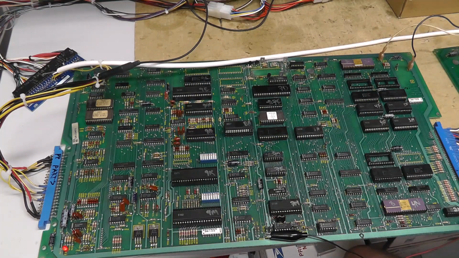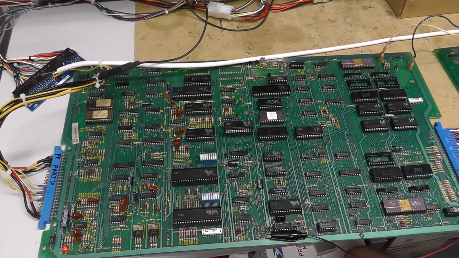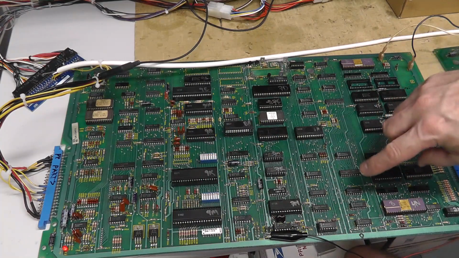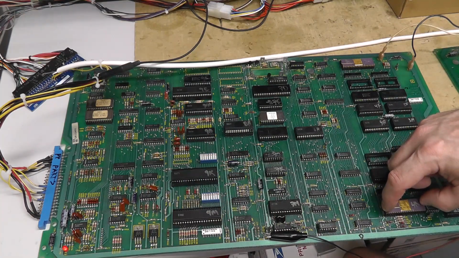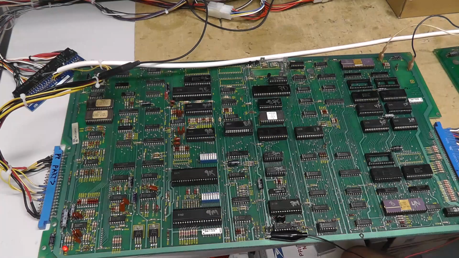I don't have a Z8002 pod, or emulator, I guess, that can verify its reading. So I guess technically we could do signature analysis and at least go through the 373s.